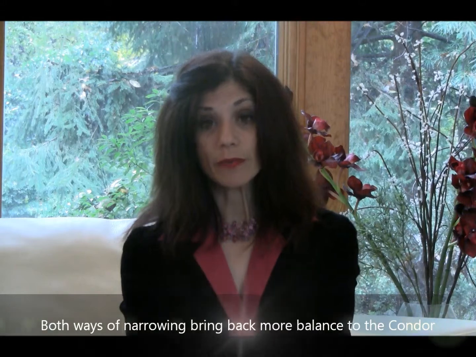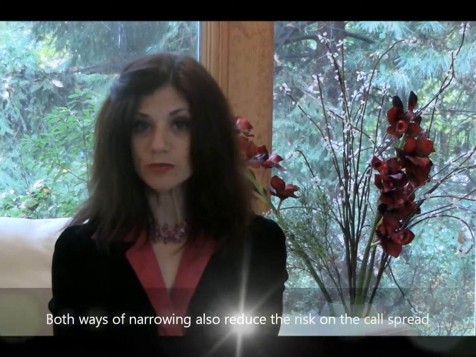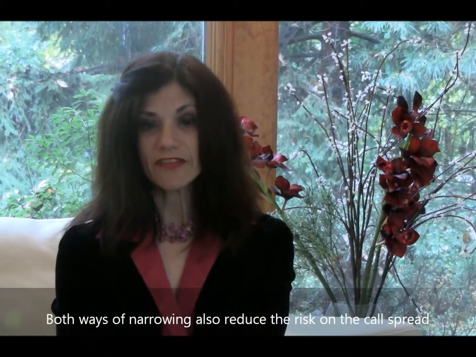Both ways of narrowing bring back some more balance to the condor and neutralize the delta to some degree or another. So both ways of narrowing also reduce the risk on the call spread. Now instead of having a 30-point call spread, you have a 20-point call spread. With this note, let's conclude our presentation.